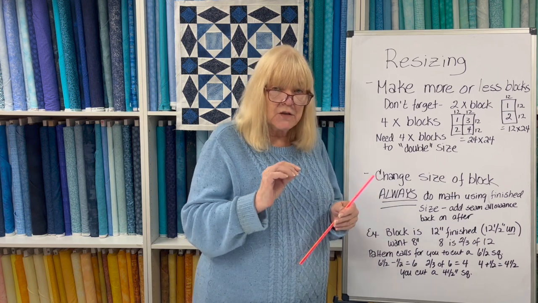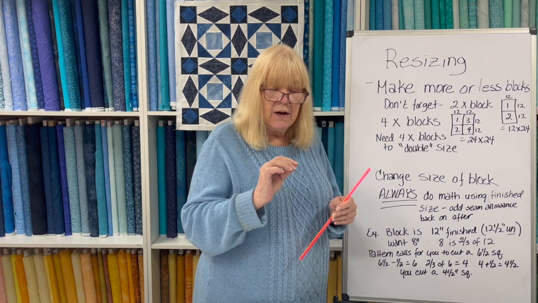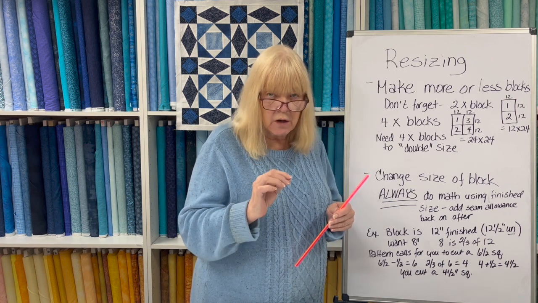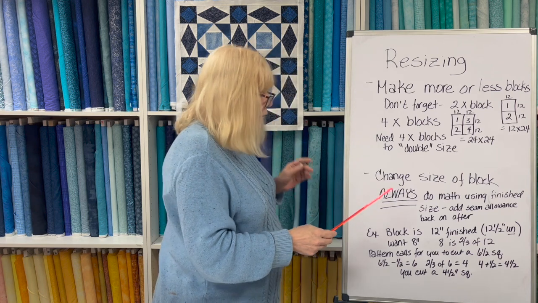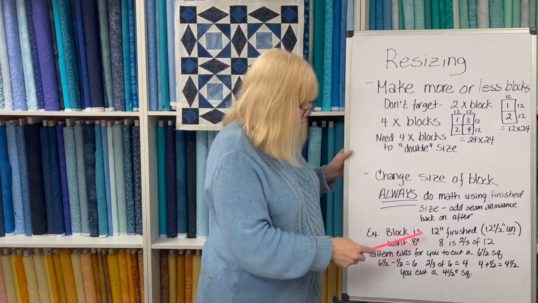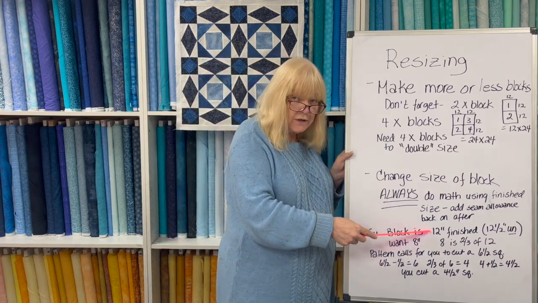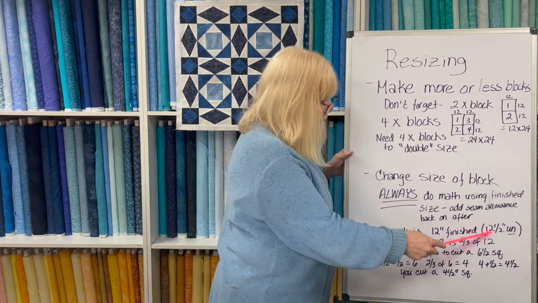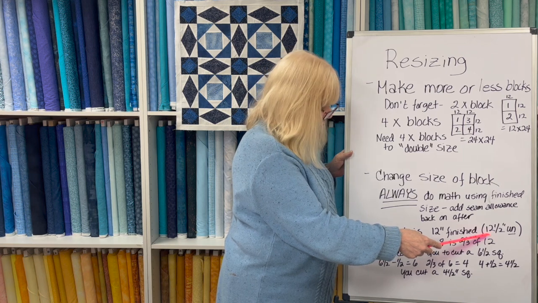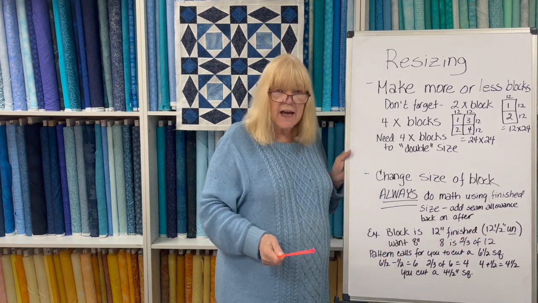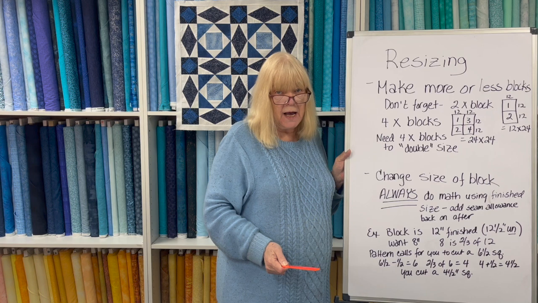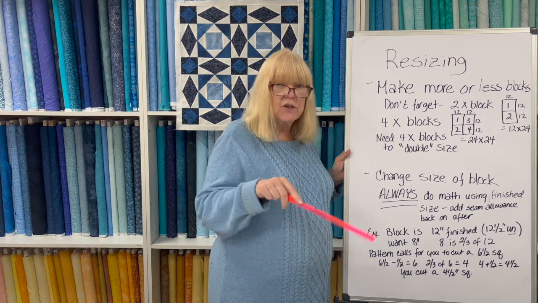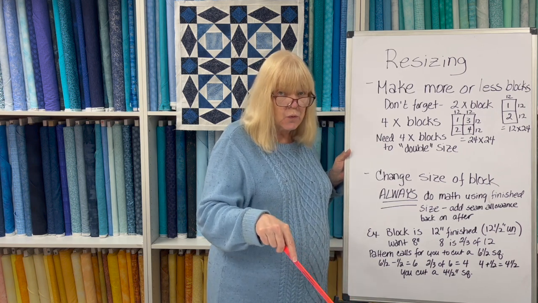But I want to just really clarify how those numbers work. So, for example, if you have a 12-inch finished block that the measurement is 12 and a half inches raw edge to raw edge, and you decide you want to make an 8-inch block, 8 is 2/3 of 12.